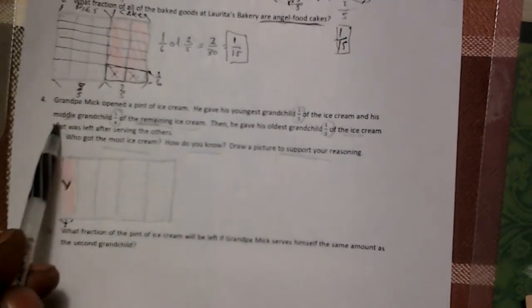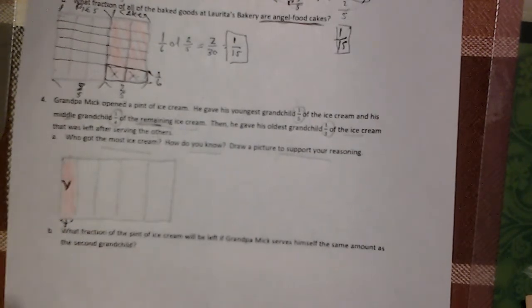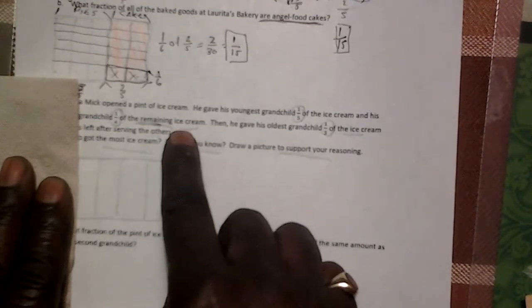Now what did he do next? He gave 1/4 of the remaining, so this is the remaining, yes? This section is what's left, remaining. He gave 1/4 of it to the middle grandchild, okay? So now what do you see here?